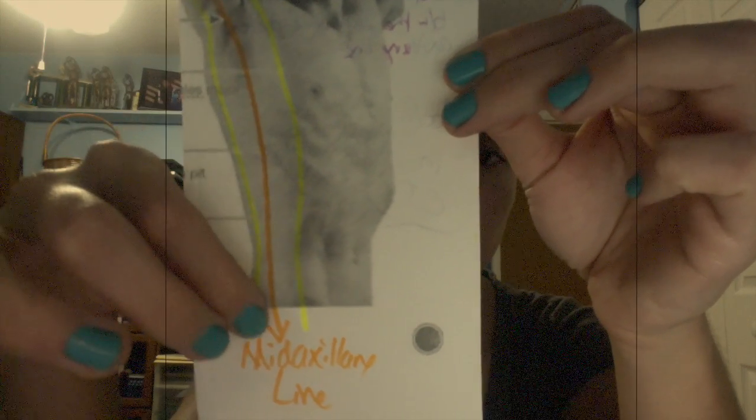Alright, so right here, this orange line going down, this is the mid-axillary line. Okay, and this is a coronal line on the torso between the anterior axillary line and the posterior axillary line.